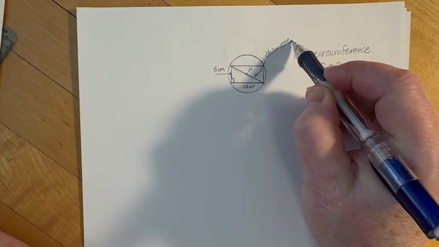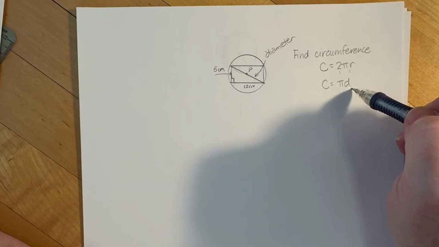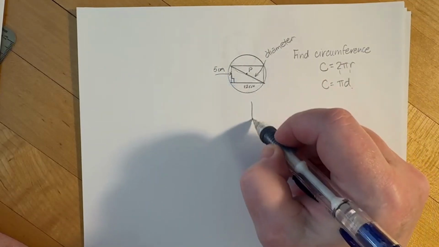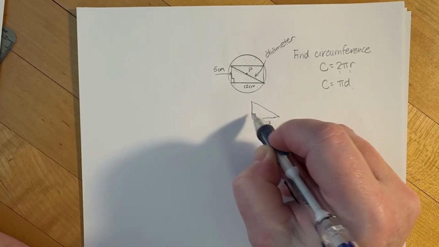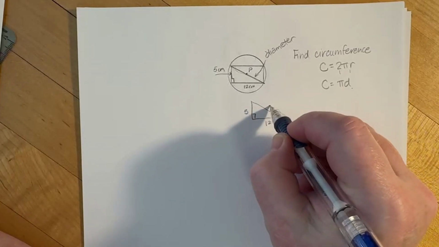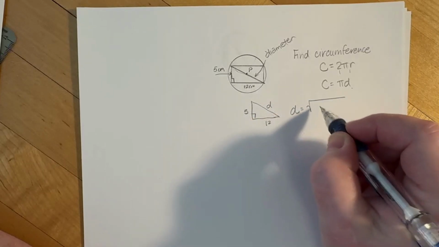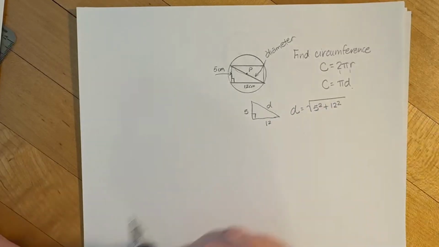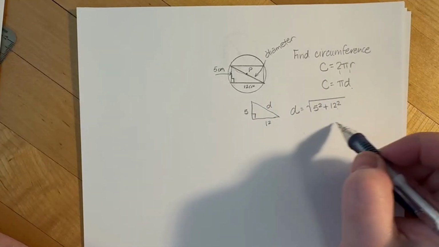So if we can figure out what that length is, we can figure out the circumference. This being a right triangle, we know we can apply the Pythagorean theorem. This diameter here is equal to the square root of 5 squared plus 12 squared. C squared is equal to A squared plus B squared. All I did was take the square root of both sides.